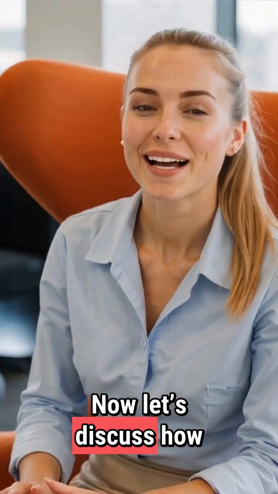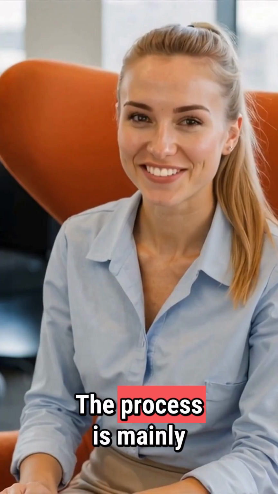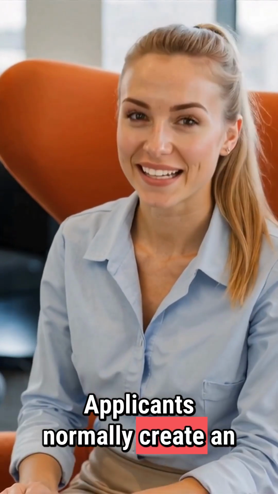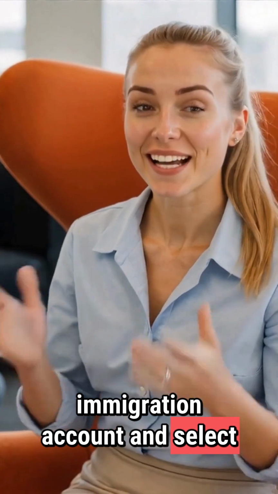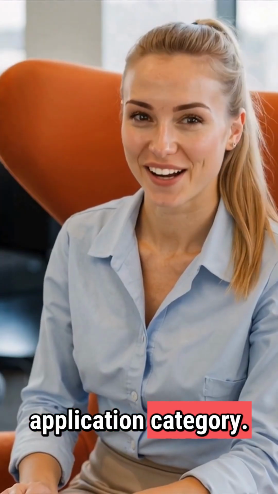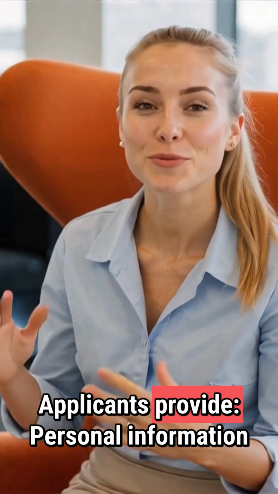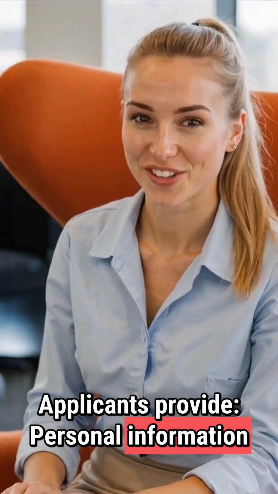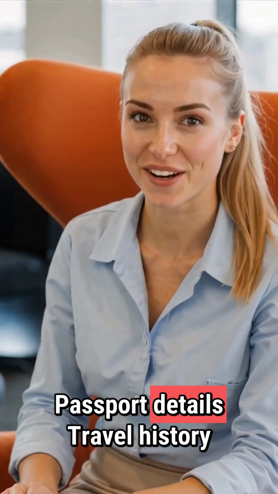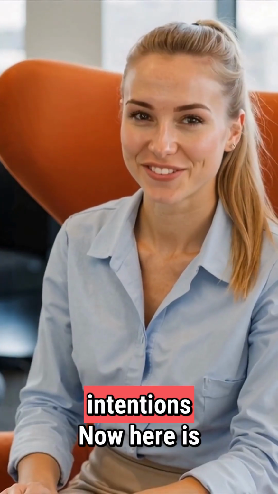Now let's discuss how the application process works. The process is mainly completed online. Applicants normally create an immigration account and select the eVisitor subclass 651 application category. Then comes the information stage. Applicants provide personal information, passport details, travel history, character declarations, and travel intentions.